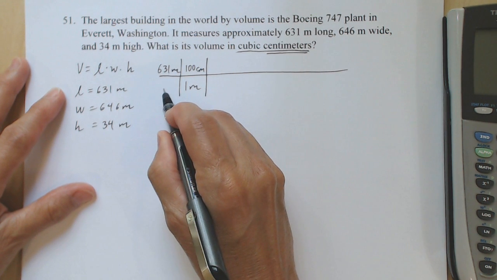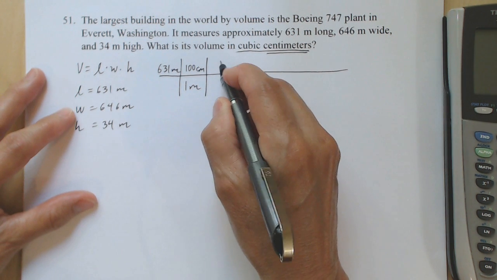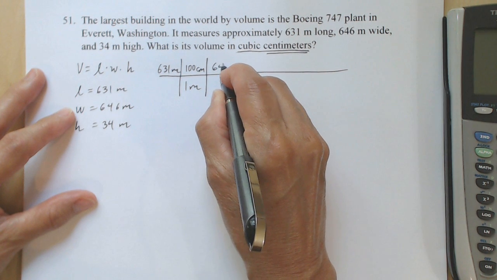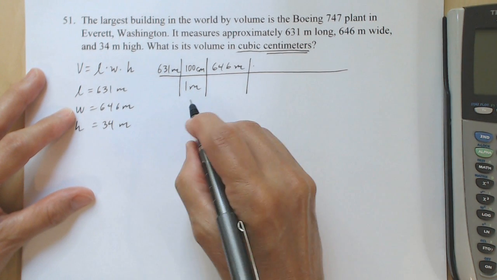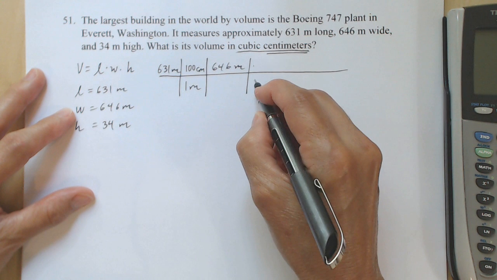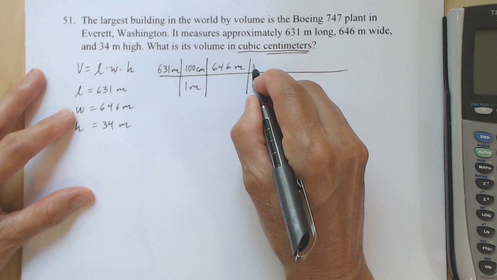So I have this first measurement, which represents the length, and now I'll do the width, so 646 meters, and I'll put another fence post in that converts this by a fraction equivalent to 1 meter, and it's going to be the same one, 100 centimeters.